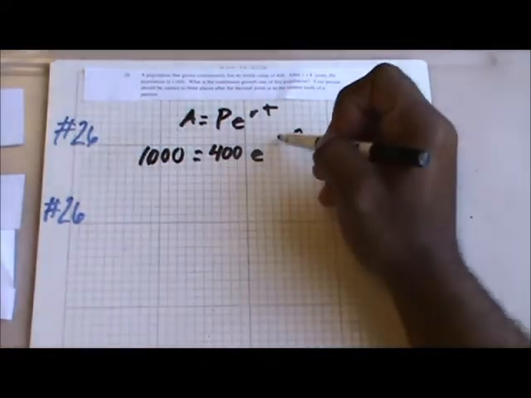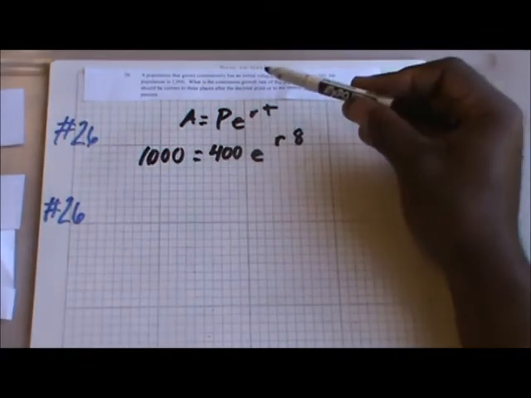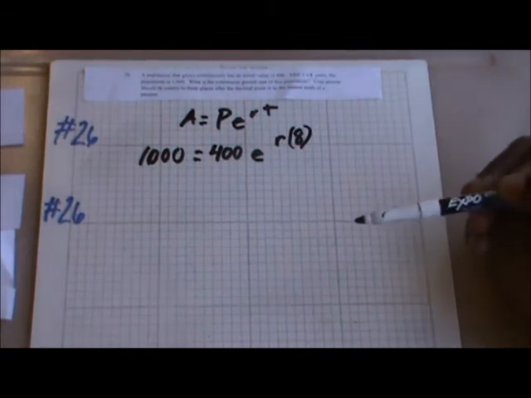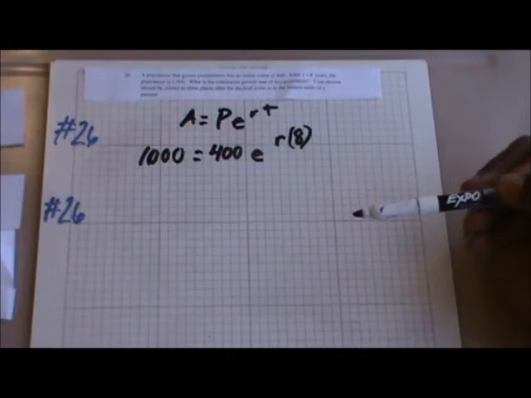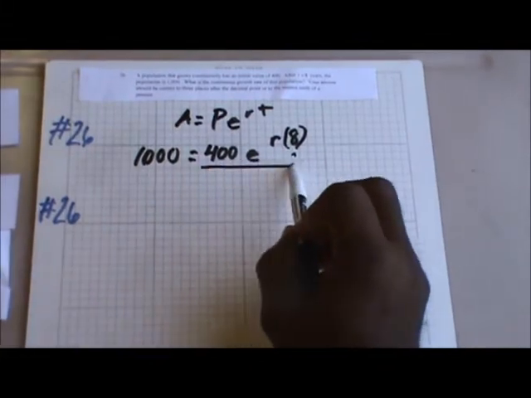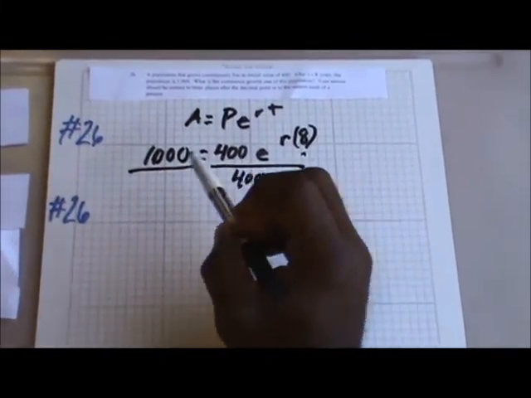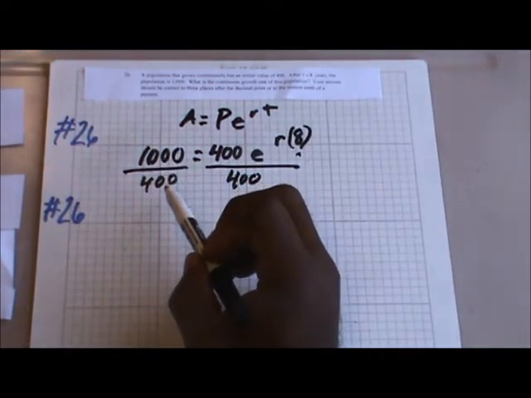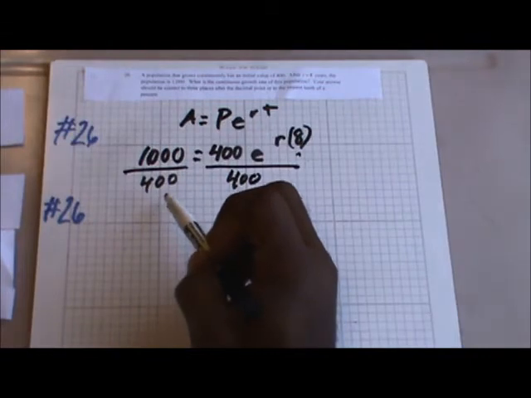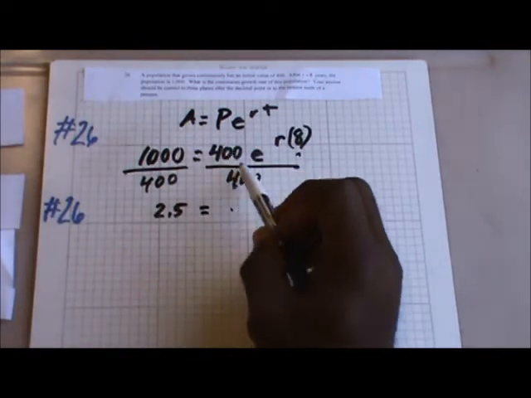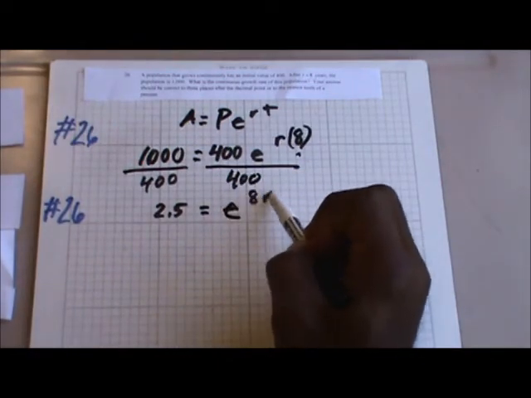And you have the r. It says, what is the continuous growth rate? So we're looking for r. Your answer should be correct to 3 decimal places after the decimal point, or to the nearest 1/10 of a percent. So we're solving for r. Let's start by dividing both sides by 400. This gives you 5/2 or 2.5. It's equal to, this cancels, e to the 8r.